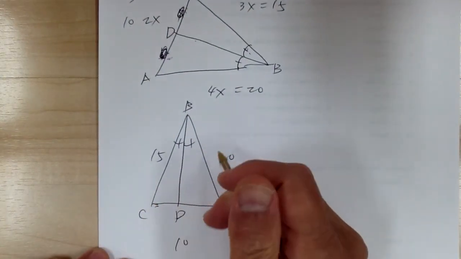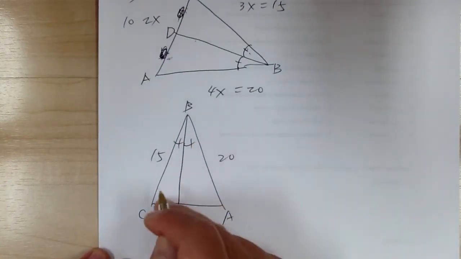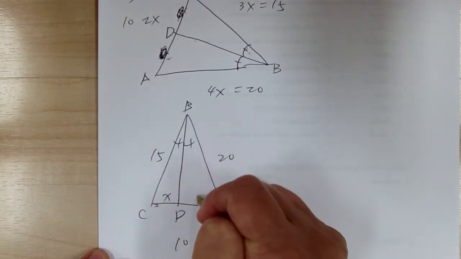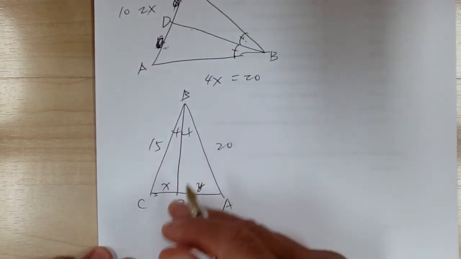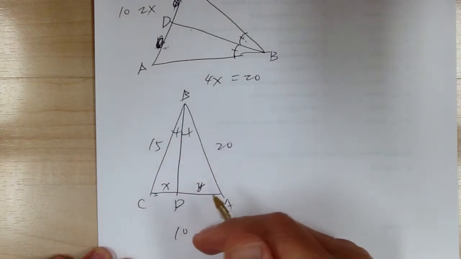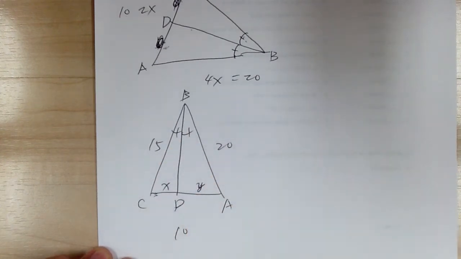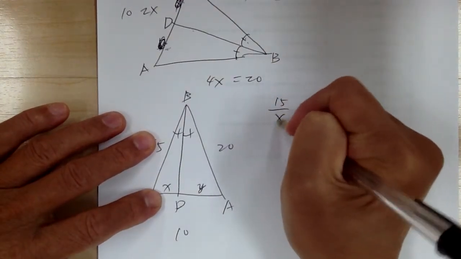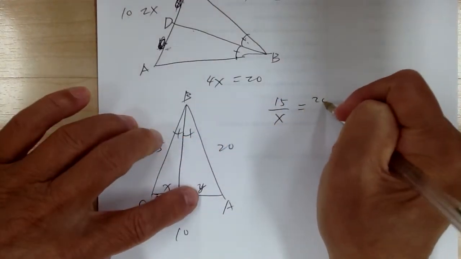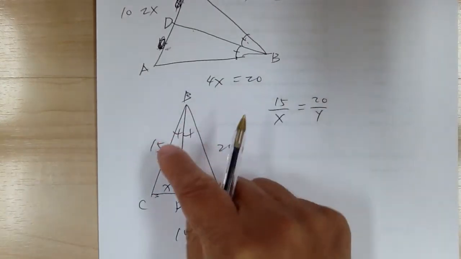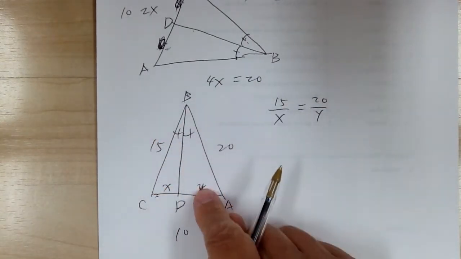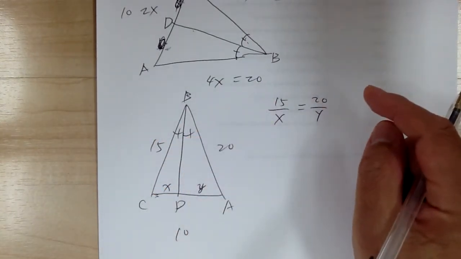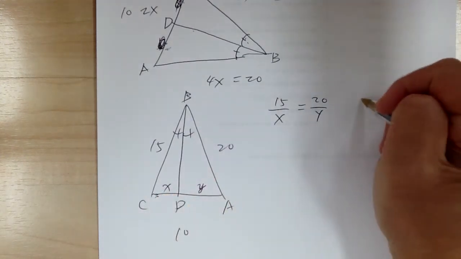From here, we're looking for the segment. So I'm going to label this x and this y. From here we can write the angle bisector equation. You're going to have 15 over x equal to 20 over y. Again, it's very simple: this over this equal to this over that for angle bisector. We also know that x plus y equal to 10.